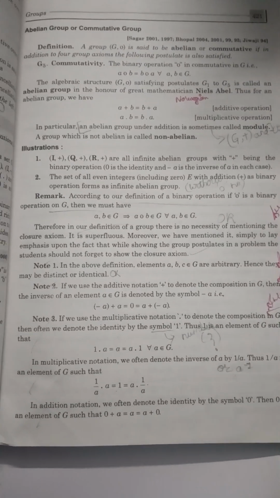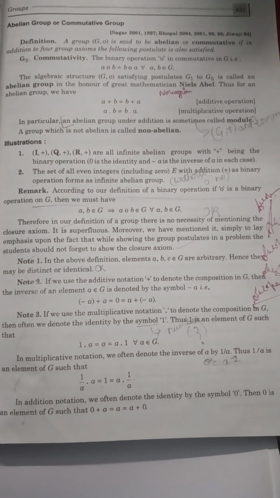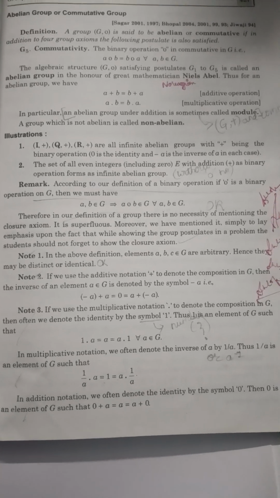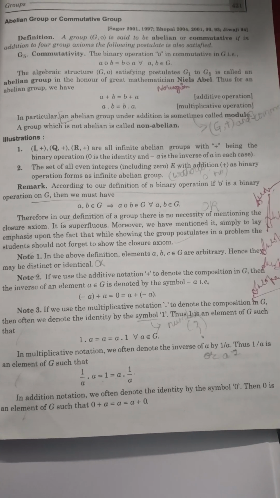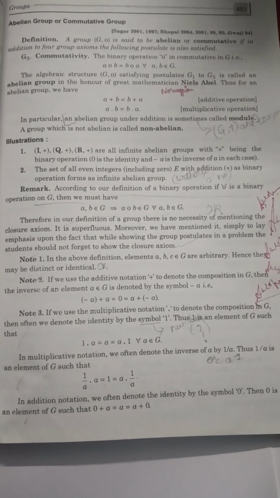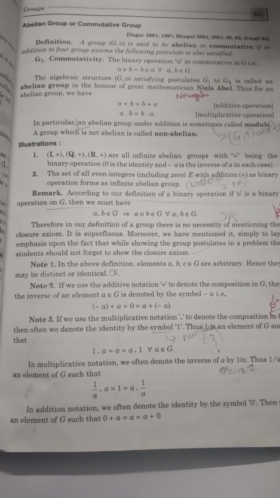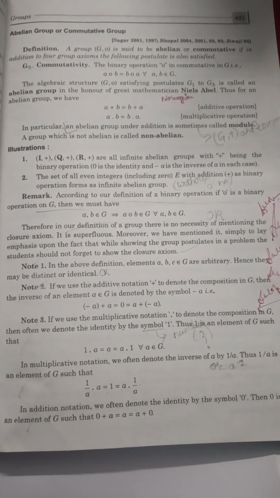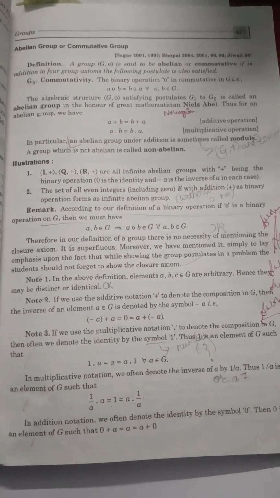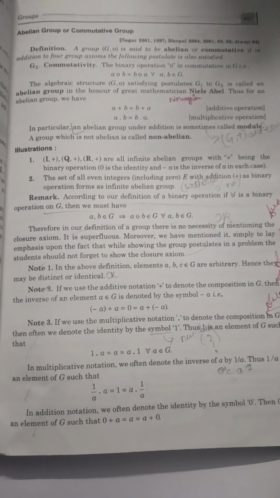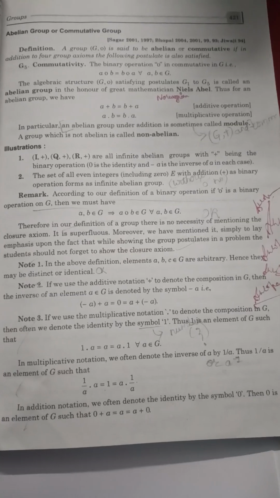Next definition is of abelian group or commutative group. If it satisfies the commutative property, A O B is equal to B O A. Now, why is this property told in a separate way? Why is it not added along with the group axioms? Well, I'll give you one simple example.